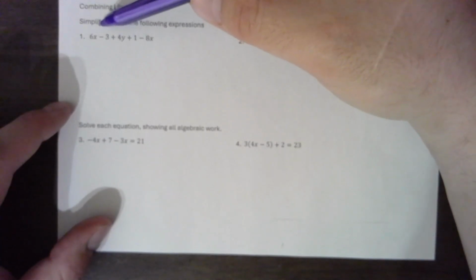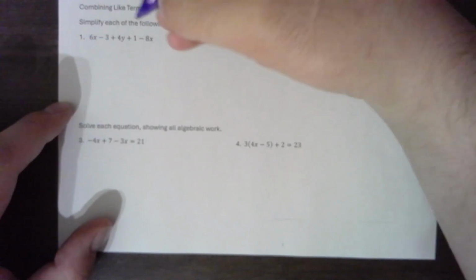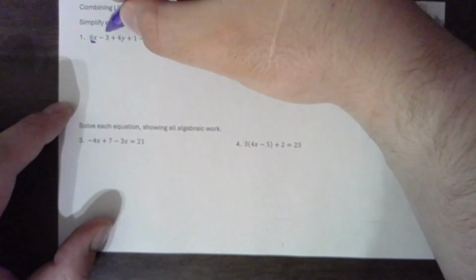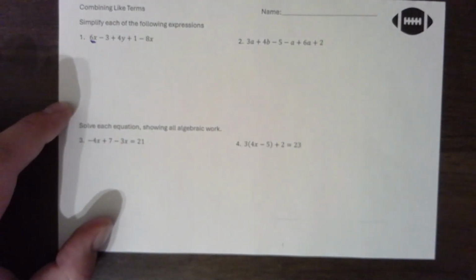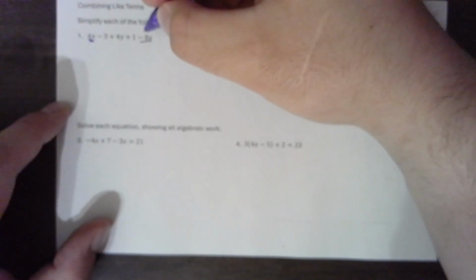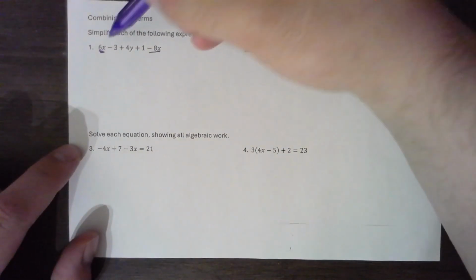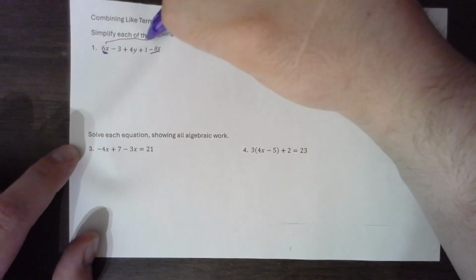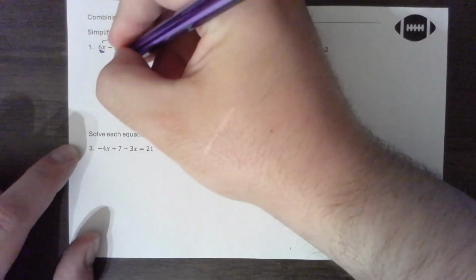We have 6x to start with. So I start scanning. I'm like, okay, I got 6x. Are there any other x terms in here that I can combine this with? And I'm thinking, yo, I can combine that with the 8x over here. There's a minus in front of that 8 though, so it's actually negative 8x. So when you combine those, the 6x and the negative 8x, that combines to negative 2x.